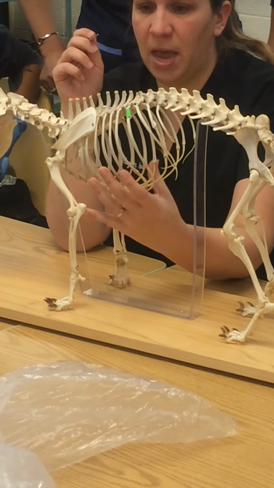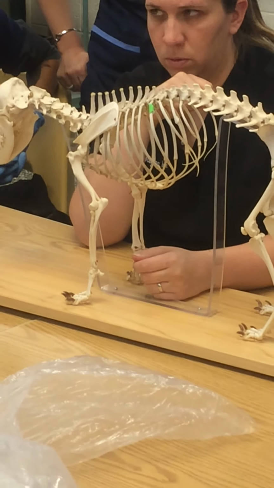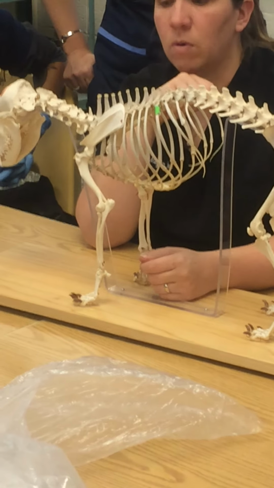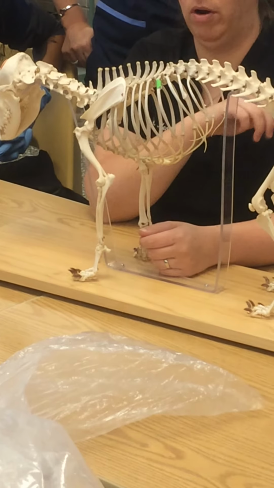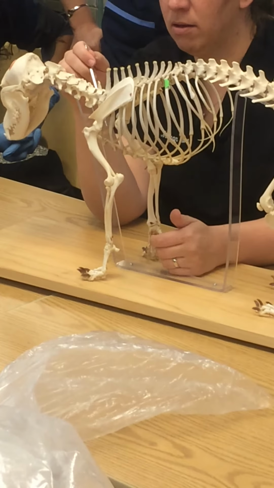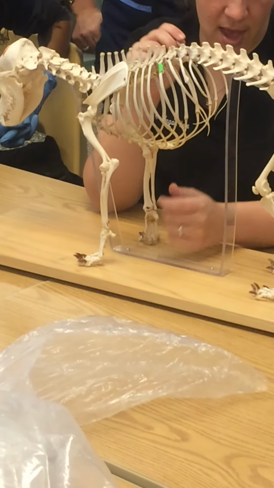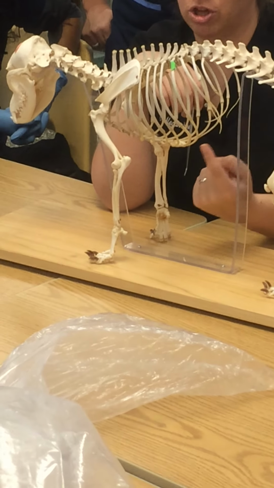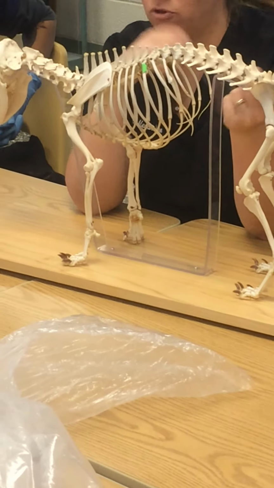Then when we get to our rib cage, what do we need to know about a rib cage? True and false and floating. Right, so the differences between sternal, asternal, and floating ribs. So true ribs, false ribs, and floating ribs. True ribs mean they attach directly to the sternum. False ribs mean they attach to the cartilage preceding them. Floating ribs mean they don't attach.